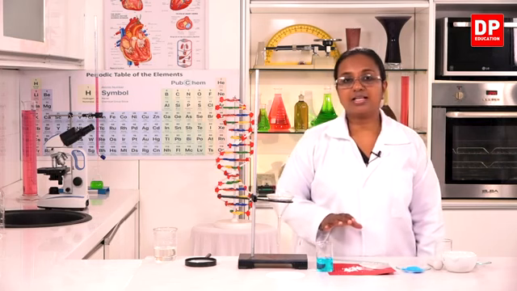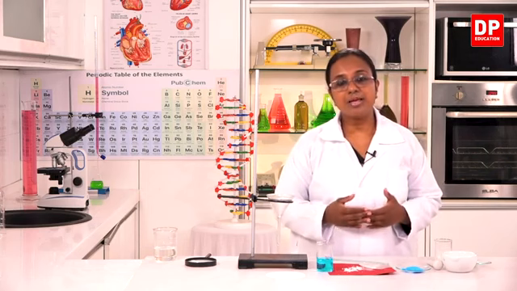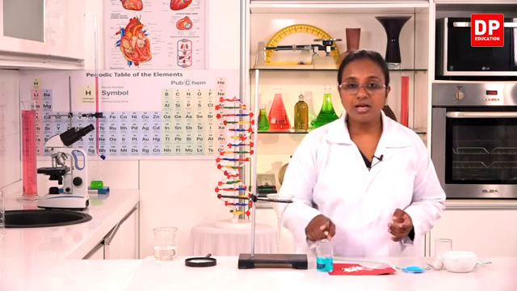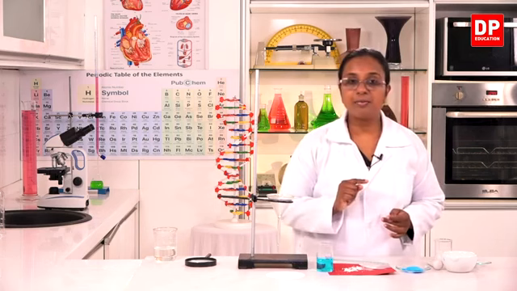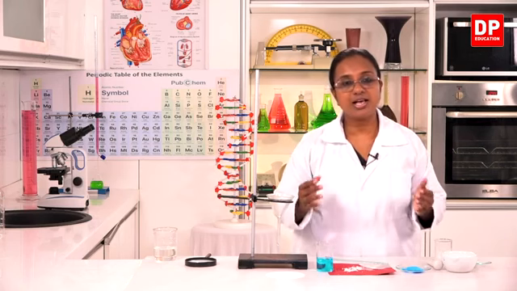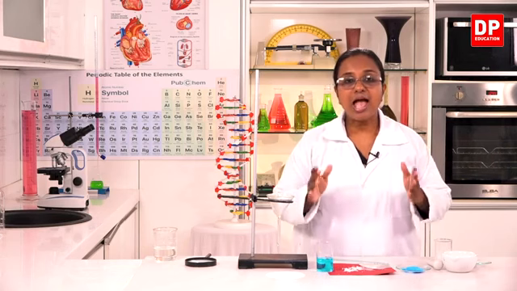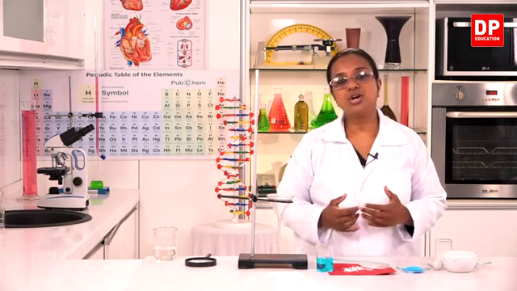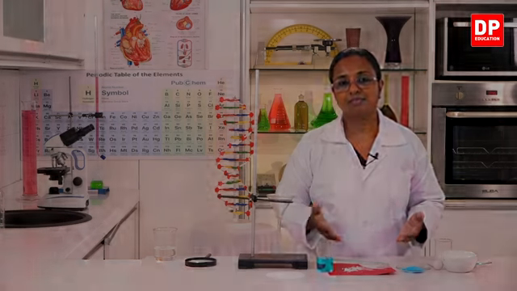From this activity, you all can understand, students, mixtures are made up of more than one pure component and it is mixed together. But when it gets mixed, you can see the chemical property of naphthalene hasn't changed, chemical property of copper sulfate has not changed. So, chemical properties don't change, and also the components of a mixture can be separated by physical methods.